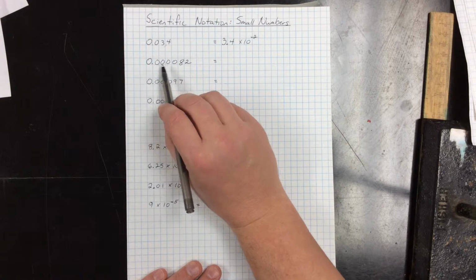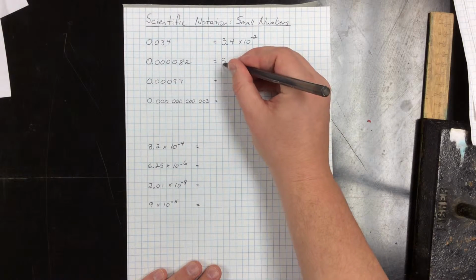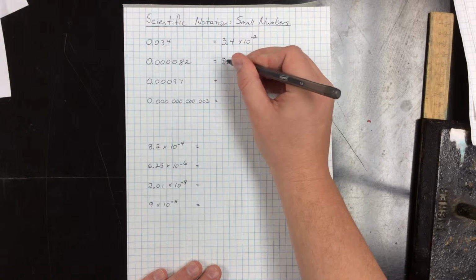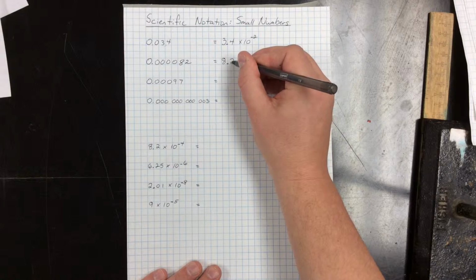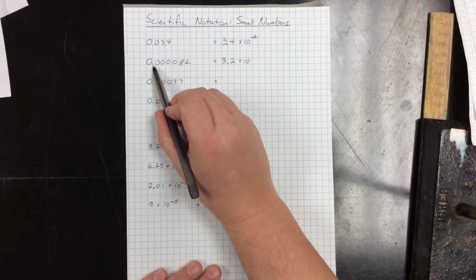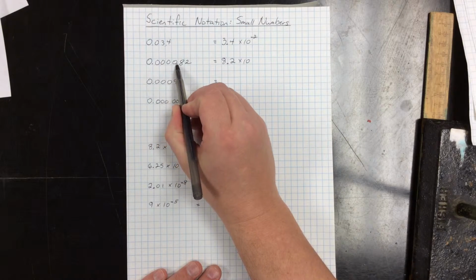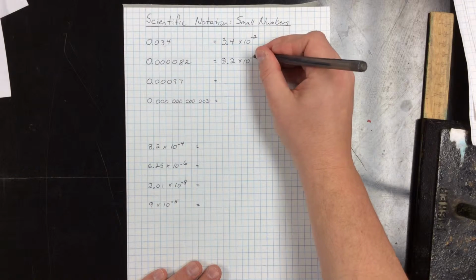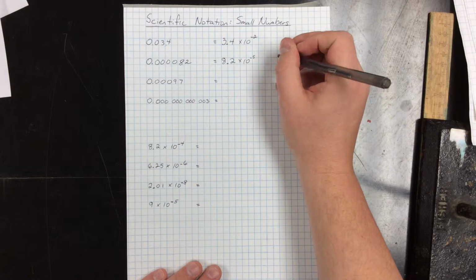So I look at this next one, I'm going to have one significant digit, 8, and anything else after is going to be a 2, times 10 to the, how many times did I shift it over? 1, 2, 3, 4, 5, to the negative 5, to the right direction.